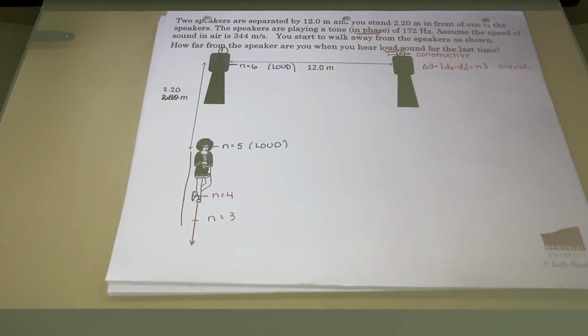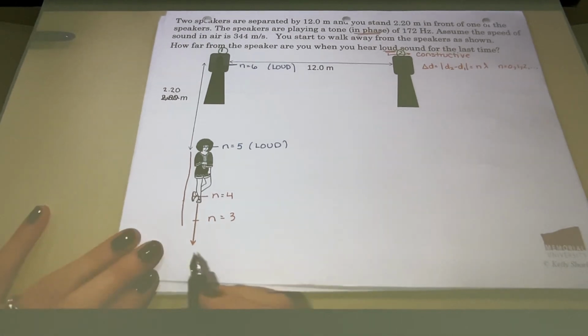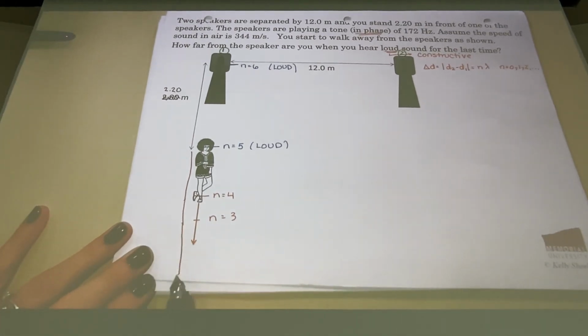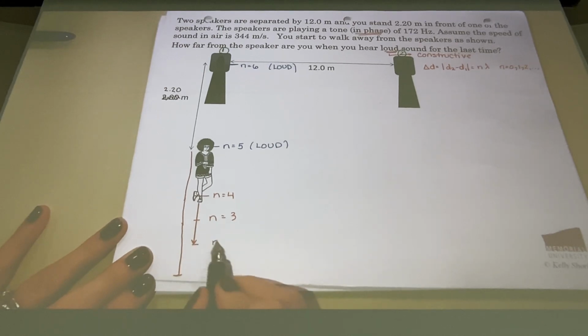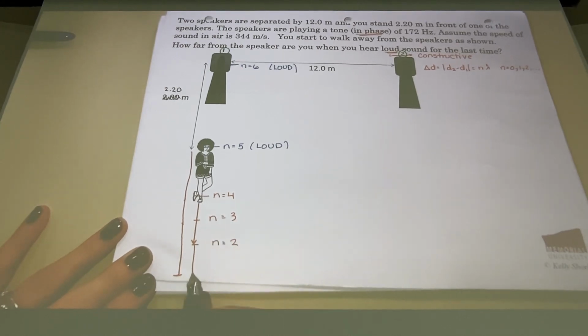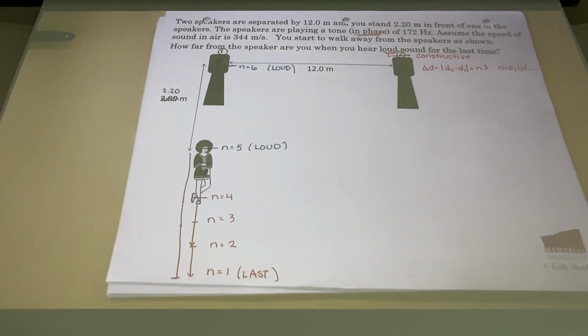1. N is going to be equal to 1. N equals 0 won't make sense. It means those two lines are exactly parallel. We can't get the parallel until we get to infinity. You can take that up with your math professors. So the last real spot we can get to is n equals 1, all the way out here. So this is going to be the last time. Here's the tricky part of this problem, is figuring out that n value.